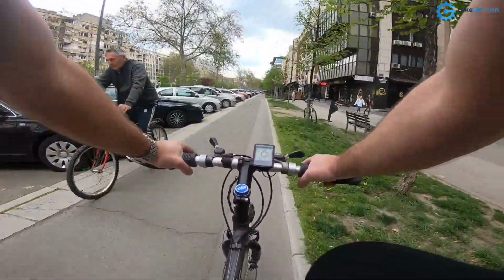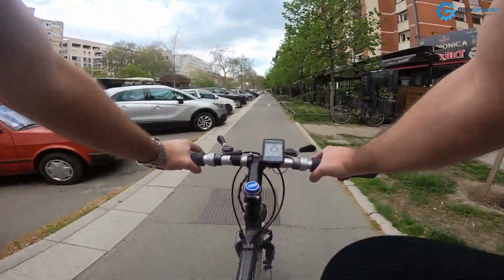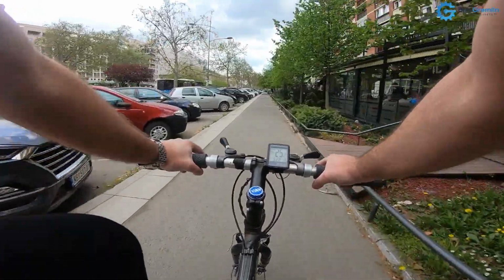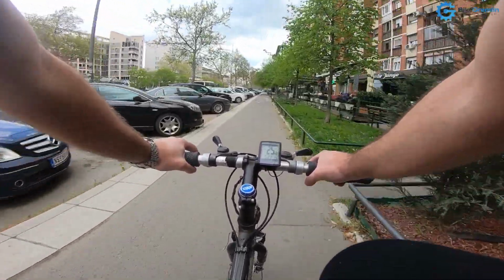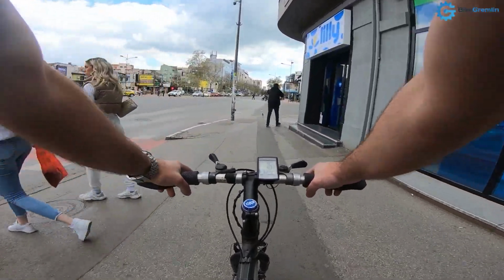Here on the right hand side you will see a man coming to the bicycle path. I'm checking over my shoulder and moving to the middle long before they approach the bicycle path because I was never sure what they would do, whether they will be looking or not.